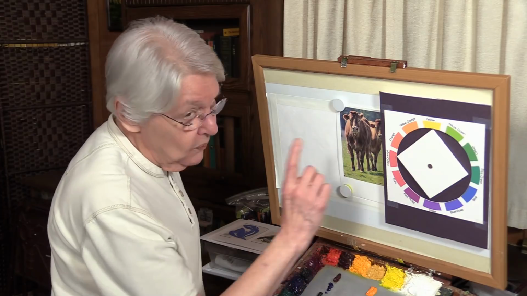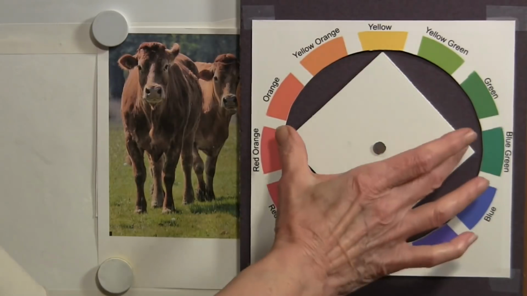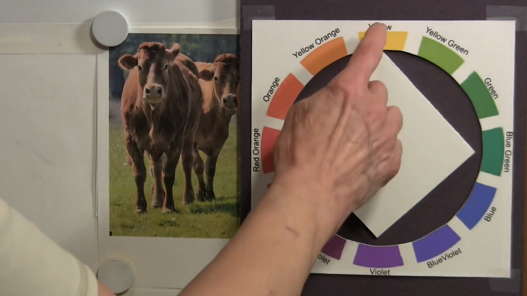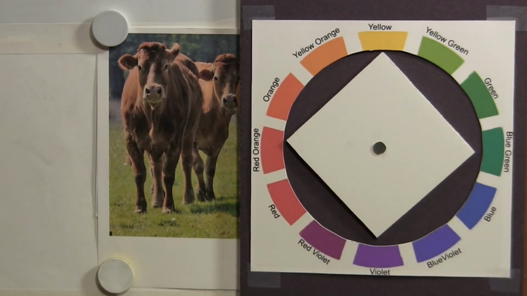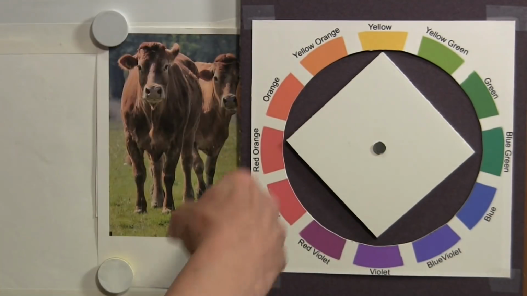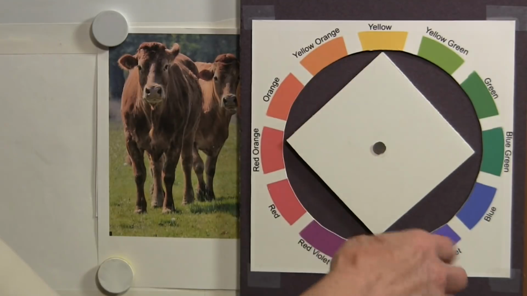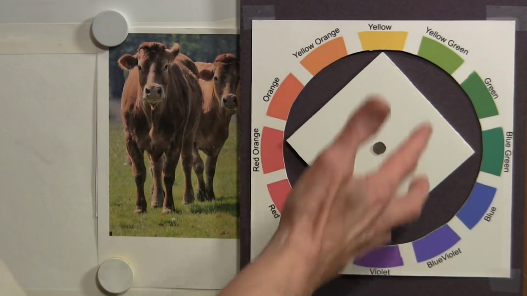If you look, what really happens in a tetrad scheme is you will have 2 sets of complements. In this case, we've got yellow and violet, and we've got red-orange and blue-green. Well, look, every primary color, or really every color in our circle of colors, appears in some relationship.